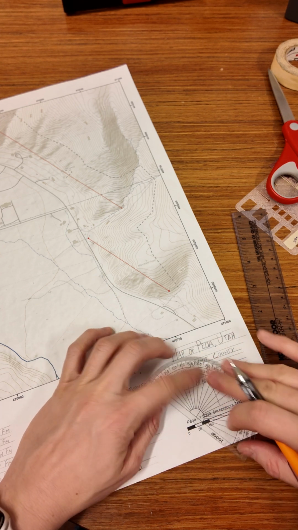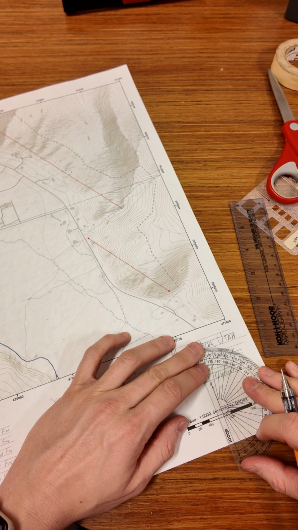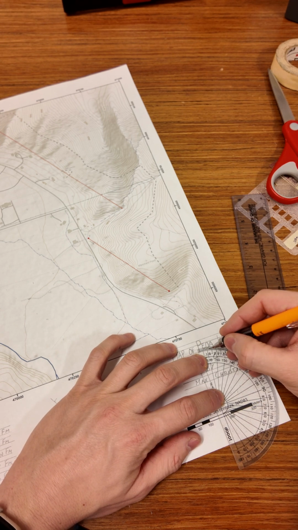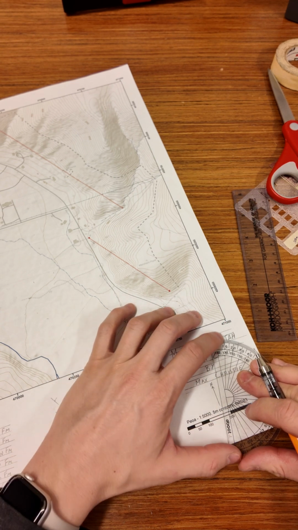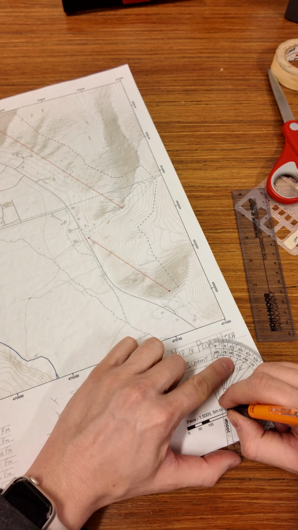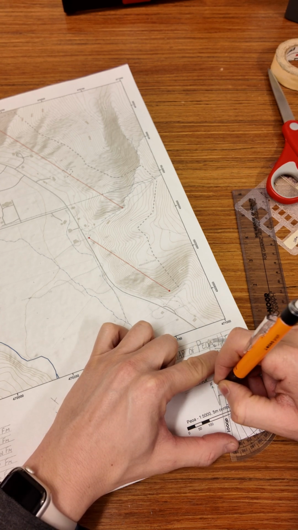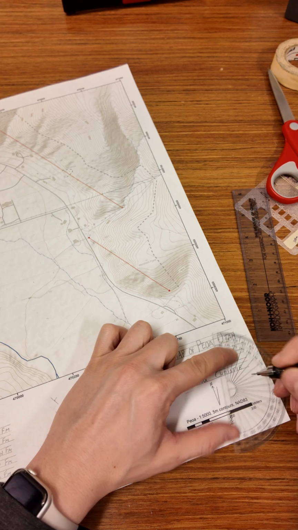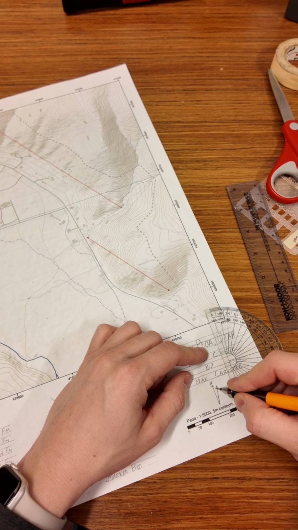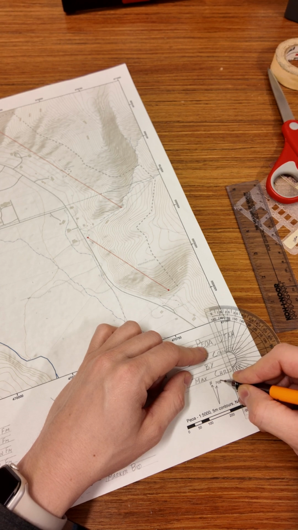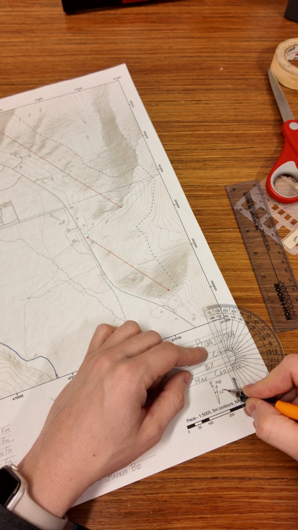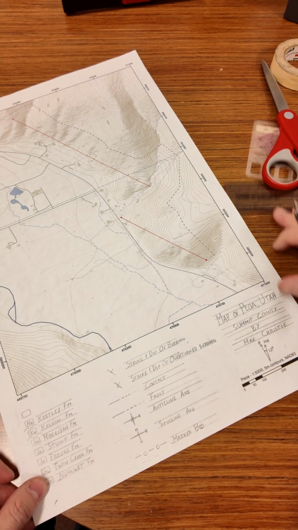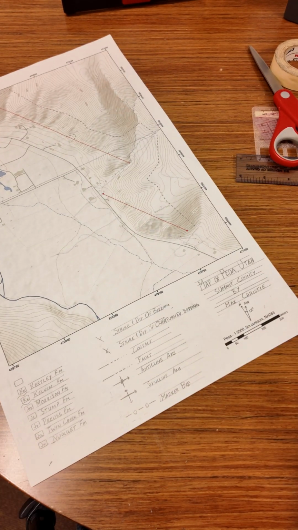Okay. Then I know that this is 12 degrees. Okay, and that's set up pretty well. I'm going to look it over. I have everything I need.